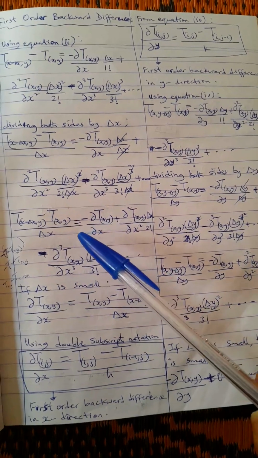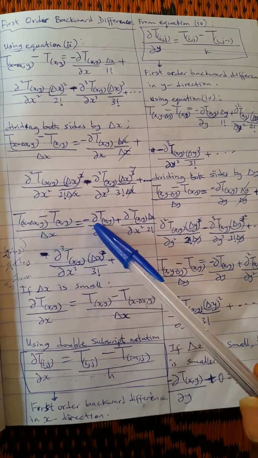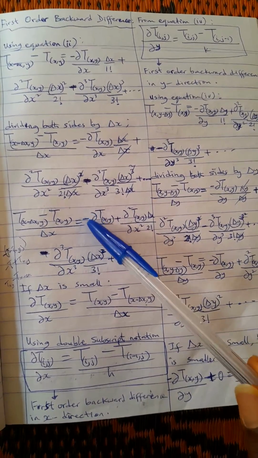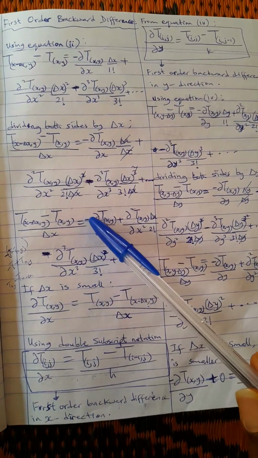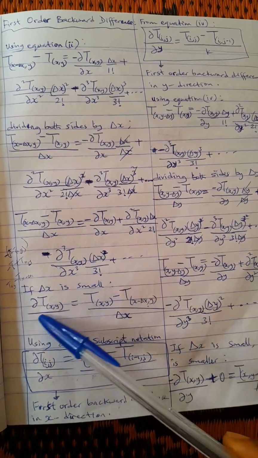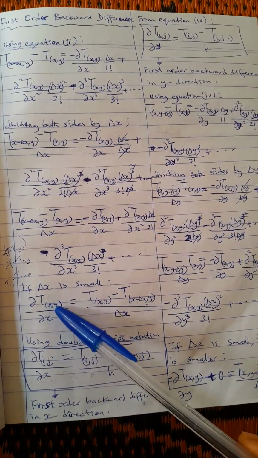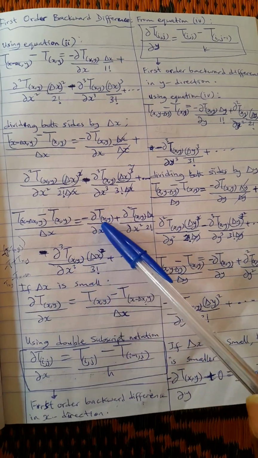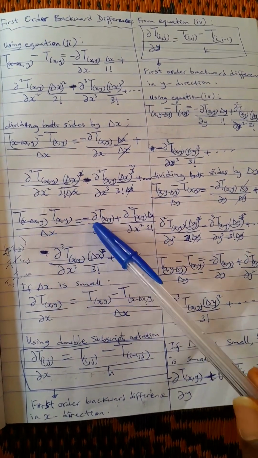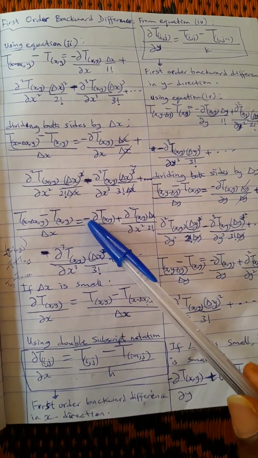So you now multiply both sides by this minus 1 to cancel this minus out. When you multiply both sides by minus 1, this one will now turn to plus. That's why you are saying dt subscript s comma y over dx. You multiply both sides by minus 1 in order to eliminate this minus.